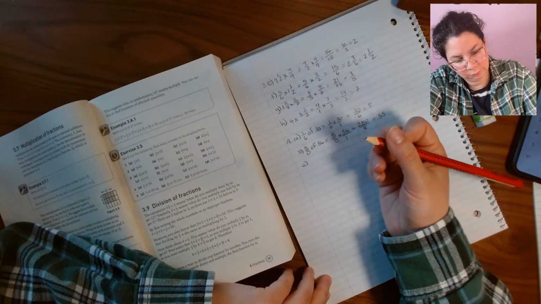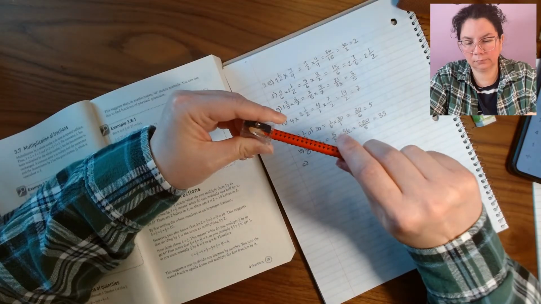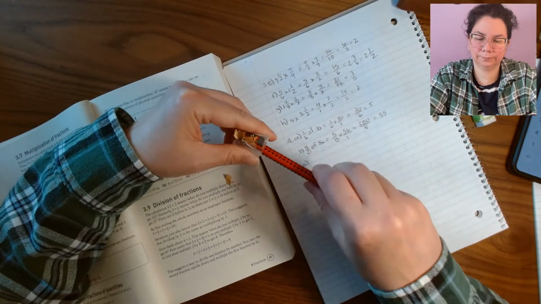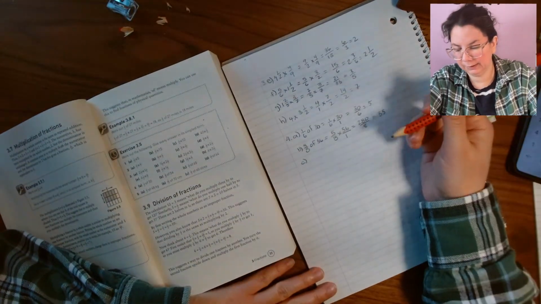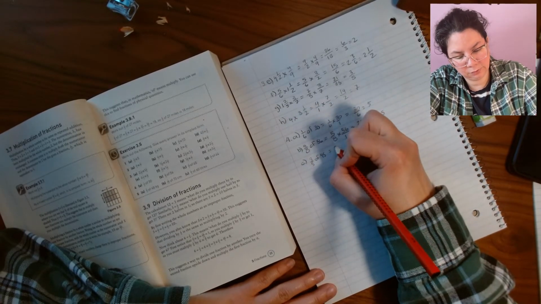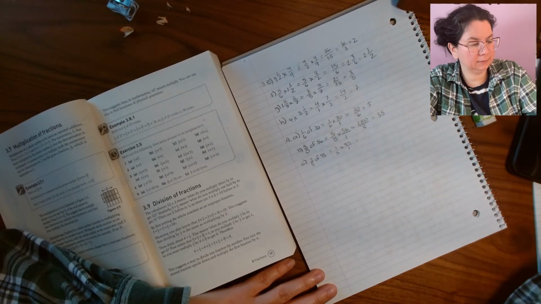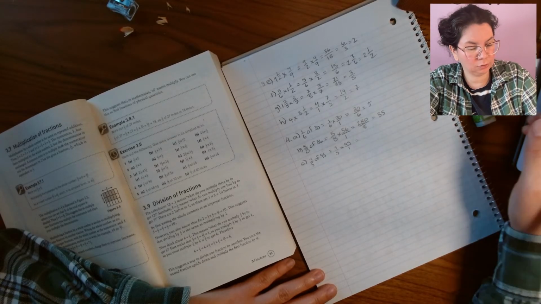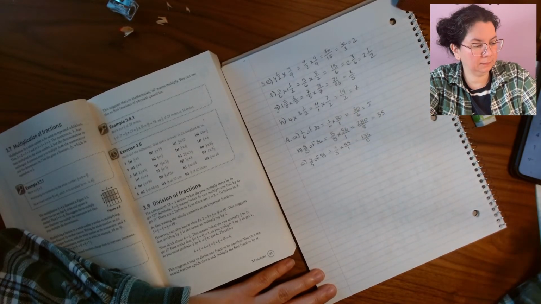See, running out of time here. Okay, C. 3/5 of 45 is 3 over 5 times 45 over 1, which is, what is 45 times 3? 135 over 5, which is, divided by 5 is 27.